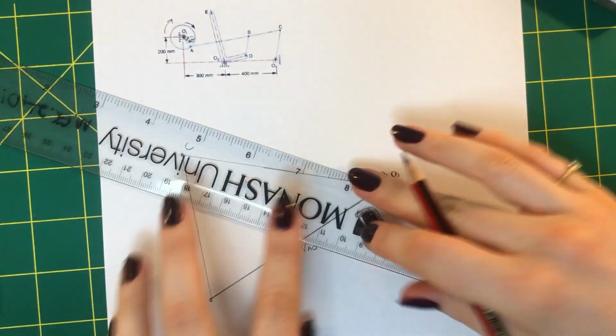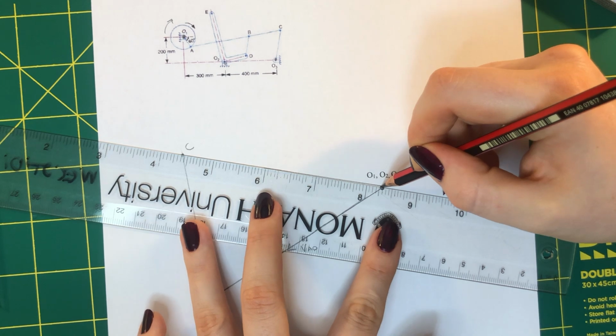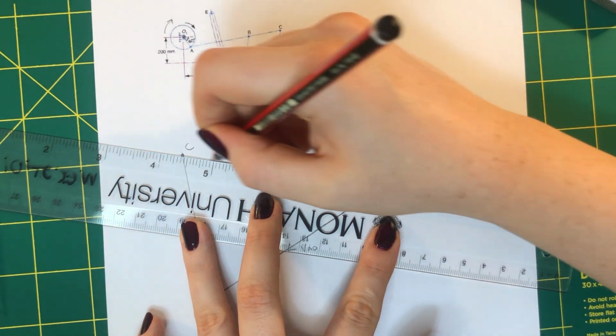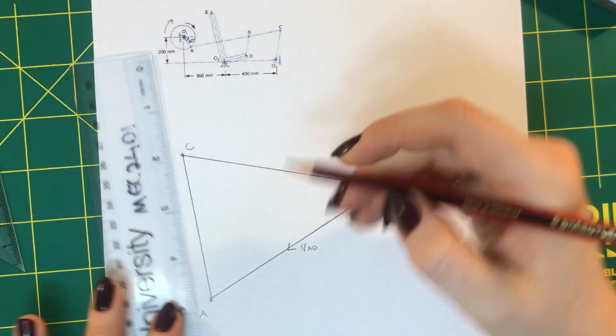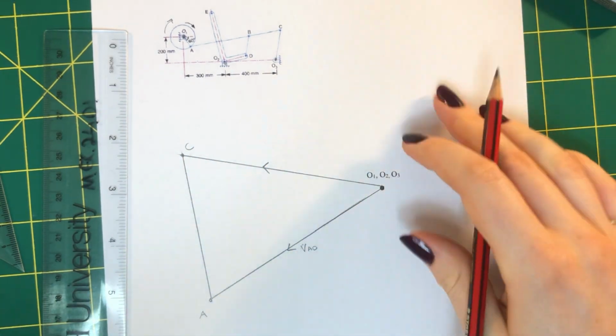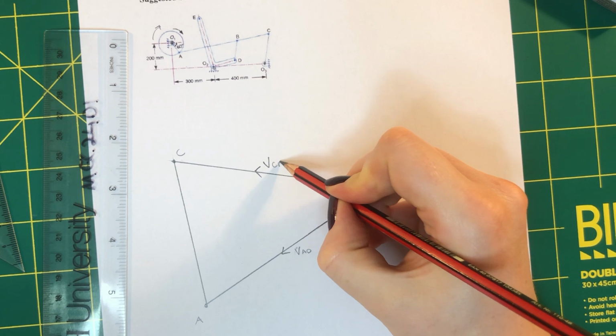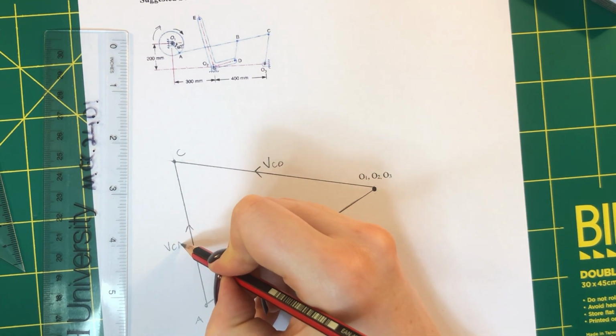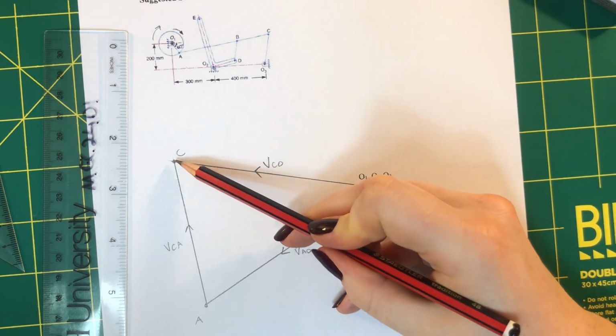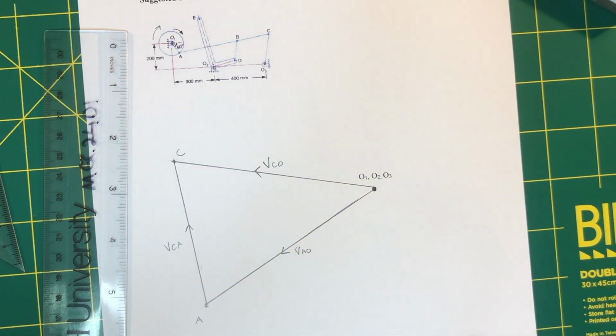I'm going to make sure we can see these velocity lines very clearly, and then I'm going to add my arrows and labels. So this is the velocity of CO, and this is velocity of CA. My arrow points up towards point C and away from point A.